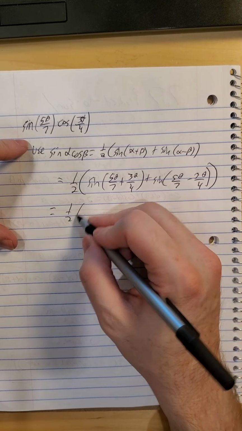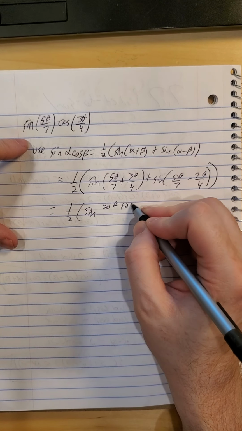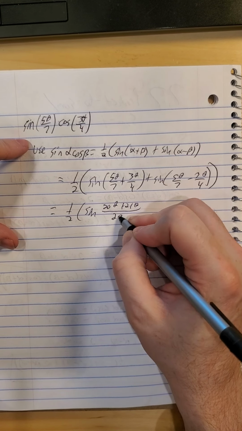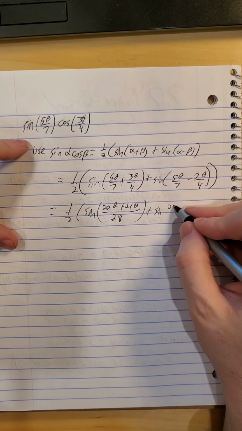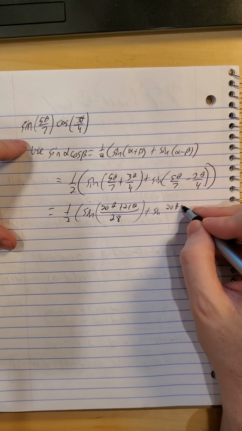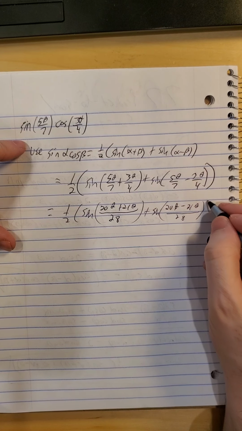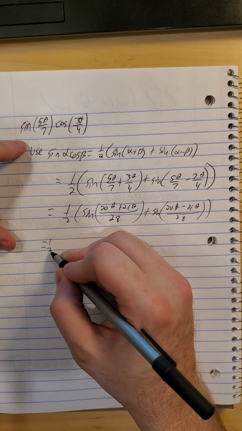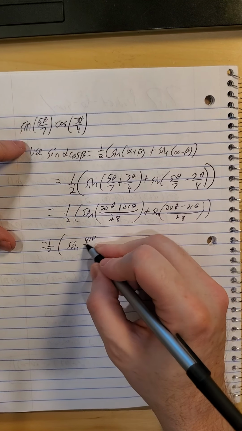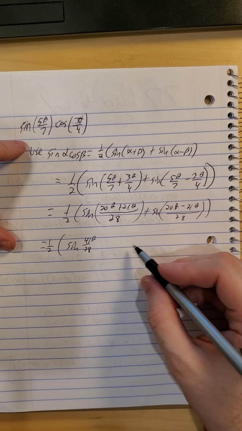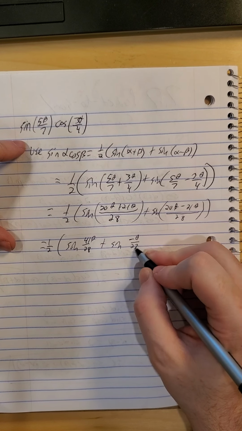So half of sine of, that would be 20 theta plus 21 theta over 28 plus sine of 20 theta minus 21 theta also over 28. So half of sine of 41 theta over 28, 41/28 theta if you want to think of it that way as well, plus the sine of minus theta over 28.